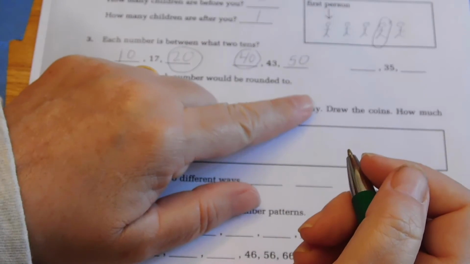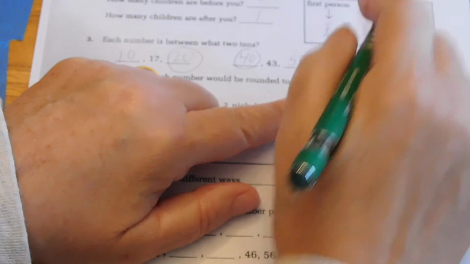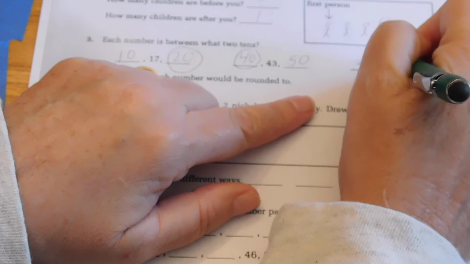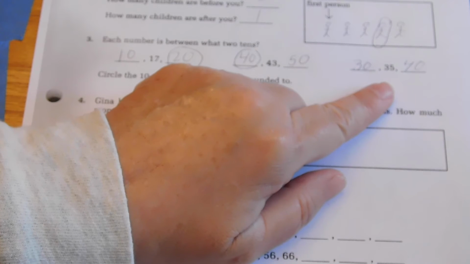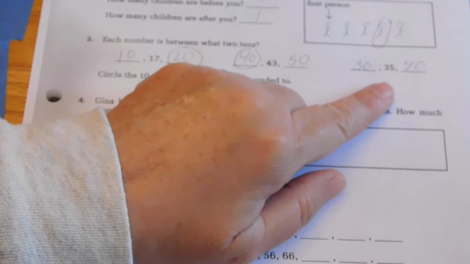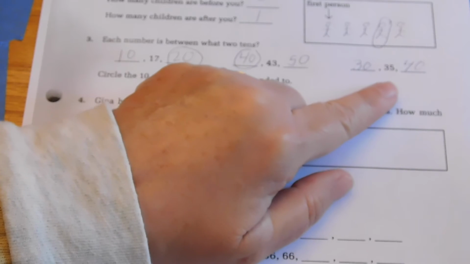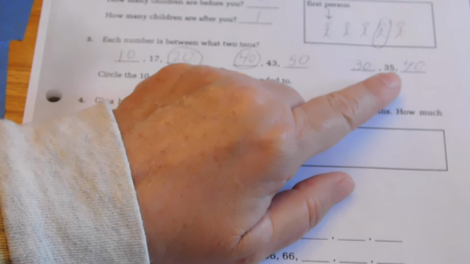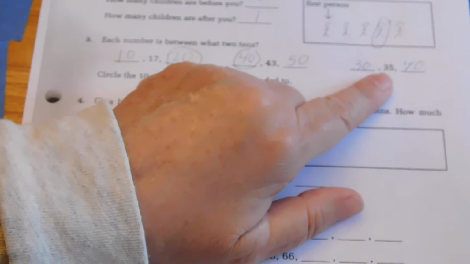Okay, now for this one, you think about the 2 tens numbers. The 10 before 35 is 30, and the 10 after 35, if you are counting, is 40. Now this one's interesting because you'll notice that 35 is exactly halfway, because 5 is right in the middle of 0 and 10. So 35 is exactly in the middle of 30 and 40. Now here's kind of a weird rule that they just made up for math, so you just have to memorize it: if it's exactly halfway between the 2 numbers, you always go with the bigger number.